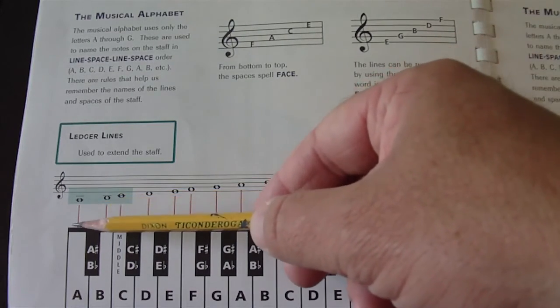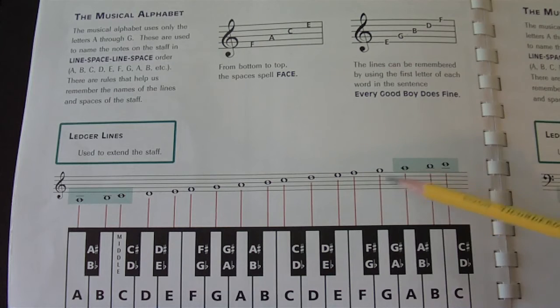But if you know the alphabet, A through G, you know you can keep going up. You know that this is F, and then G, and then A, B, C, and you'll know the names of the notes regardless of where they're at.